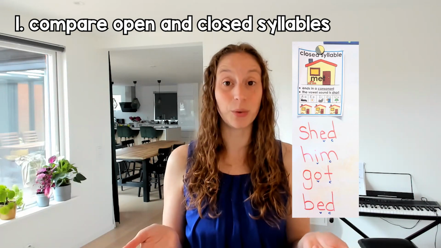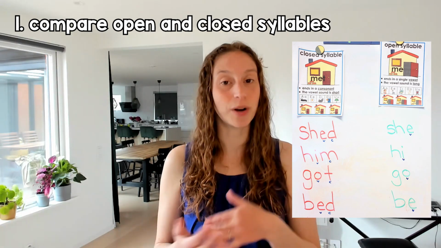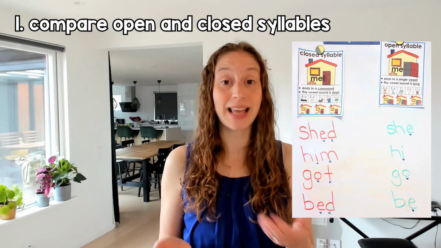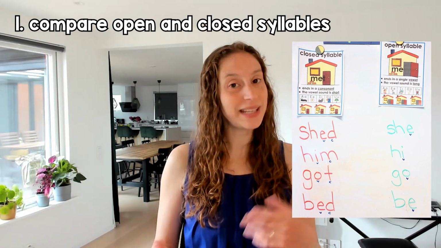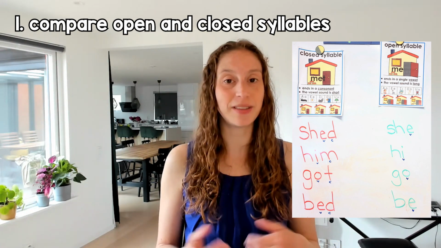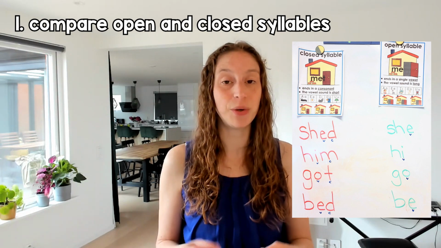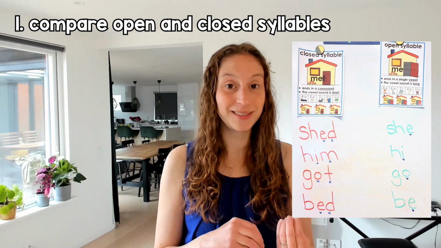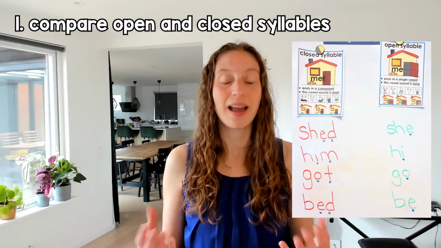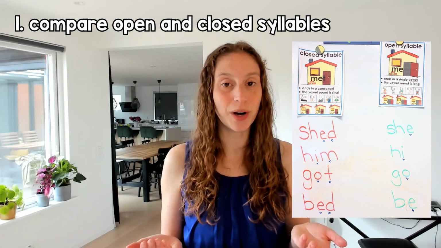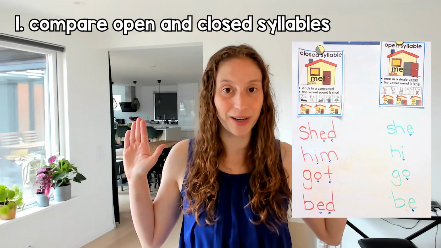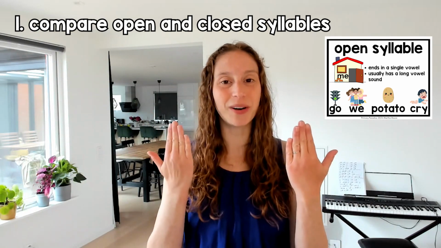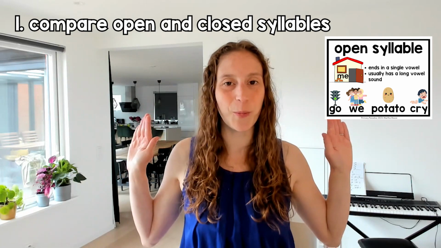Ask them to read the words, and then write the same words without the final consonant. Ask students if they recognize any of the words. Read them together and have them focus on changing the vowel sound. For example, you can use shed to she, or not to no, or him to high. Explain to students that these new words are open syllable words. And this is the hand motion I like to use for open syllable. We use this one for closed syllable. We use this one for open syllable.